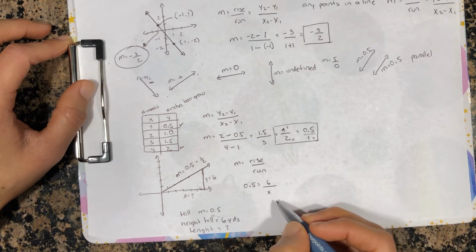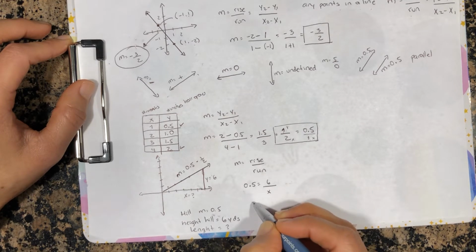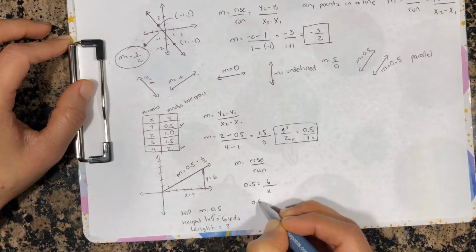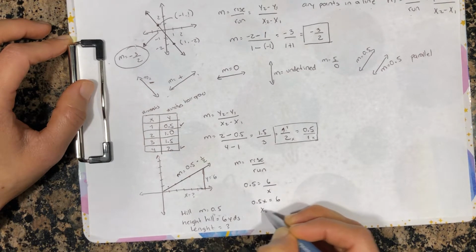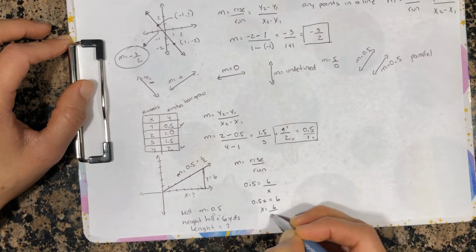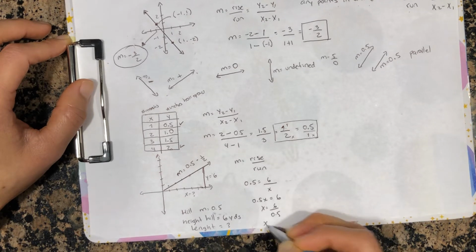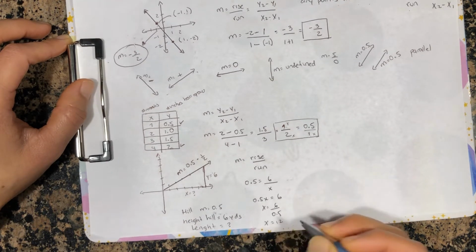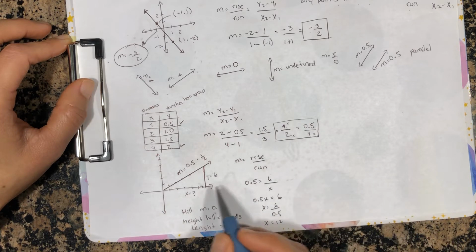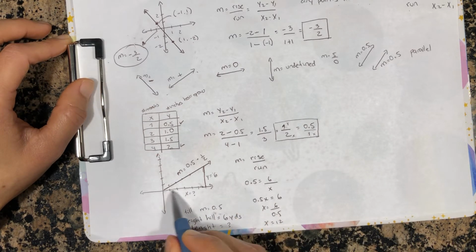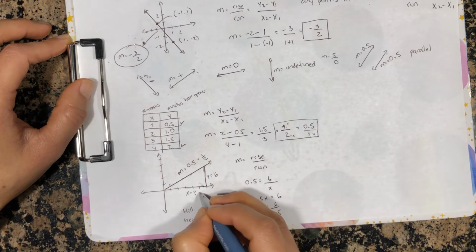So now you have an equation and you need to solve for x. So I will say that 0.5x is equal to 6. X by itself is 6 divided by 0.5. X, therefore, is equal to 12. So if the height is 6, the run is 12.